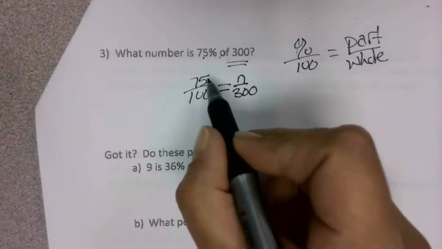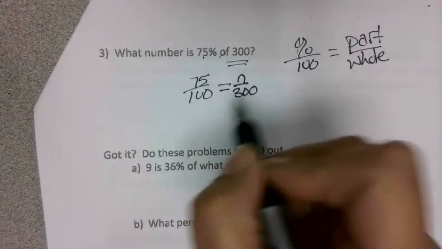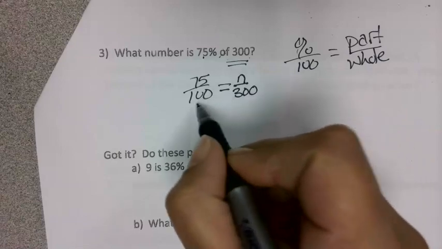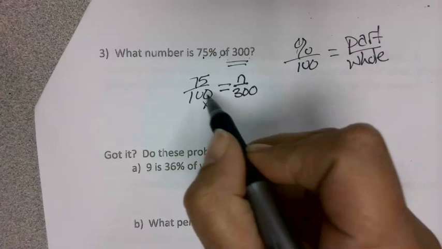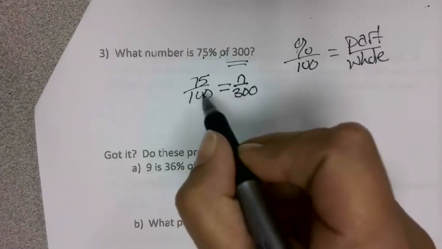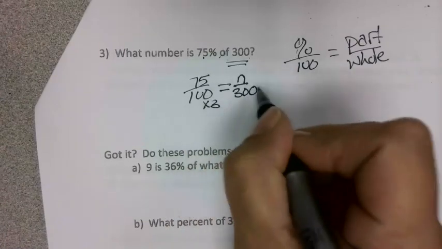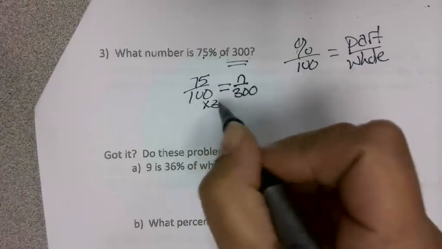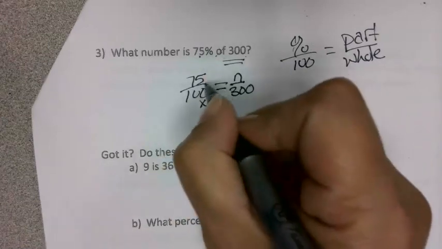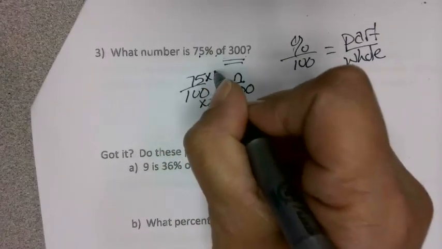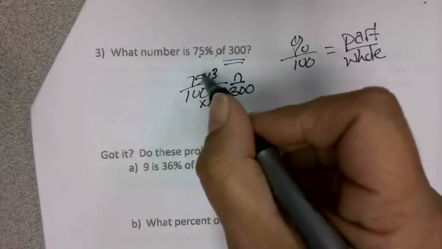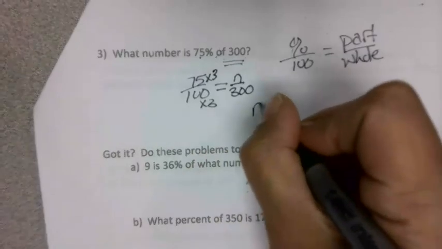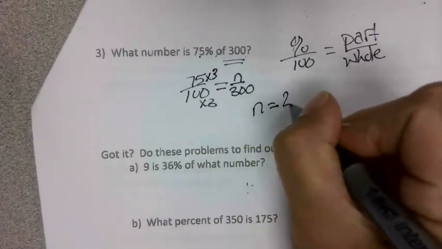I don't have enough information to turn my 75 into n, so I'm going to look at my denominator. My 100 goes to 300, so I know I am multiplying a number. 100 times 3. It goes into it equally, so that's easy. I'm going to multiply it by a whole number. If I do that to my denominator, if I'm making that 3 times greater, I'm also making my numerator 3 times greater. And 75 times 3, 225.